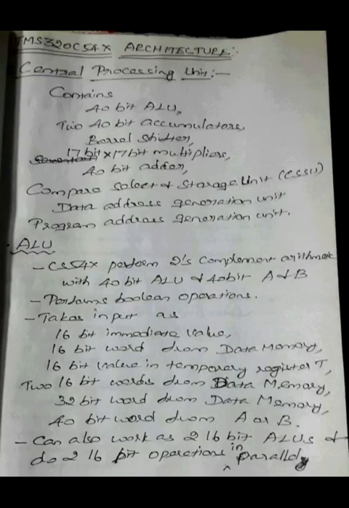And one more capability of this C54x digital signal processor ALU is it can also work as two 16-bit ALUs, and it can do two 16-bit operations in parallel. The ALU size is 40-bit. It can act as a single 40-bit ALU, as well as, if necessary, it can do parallel operations simultaneously as two 16-bit ALUs handling two 16-bit operations within the processor.